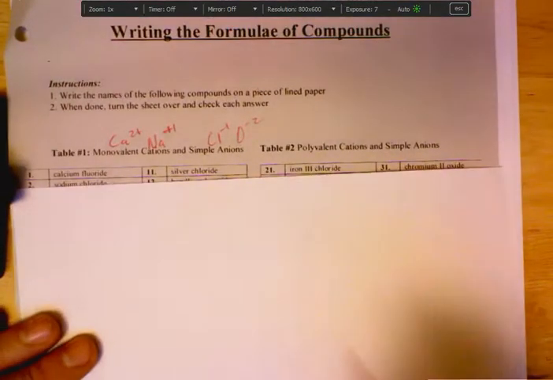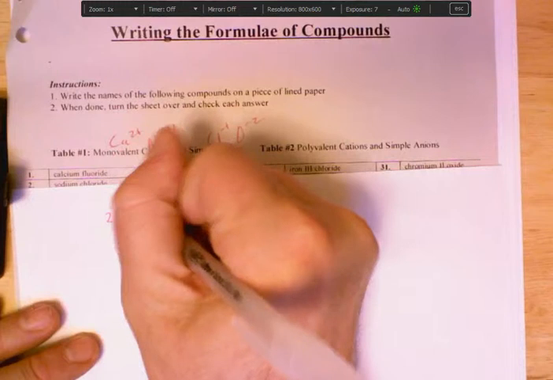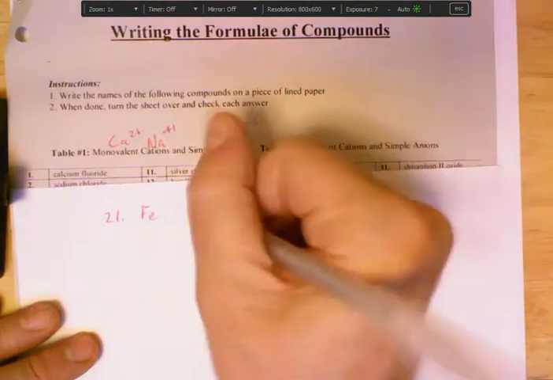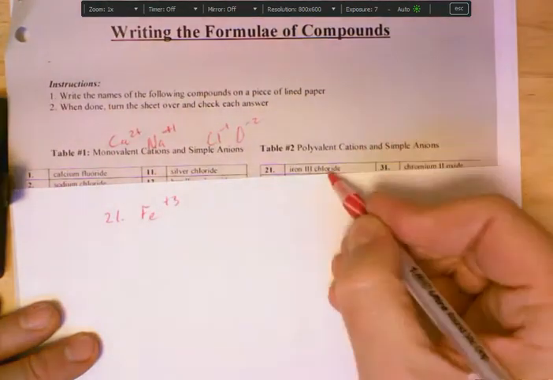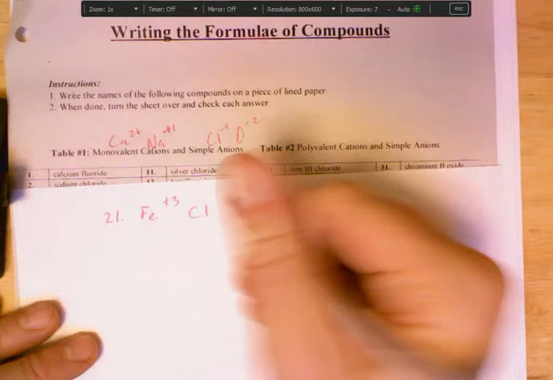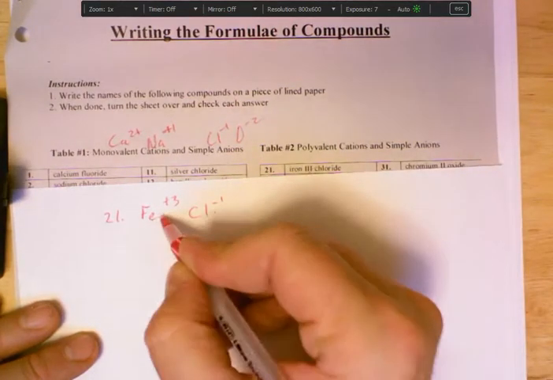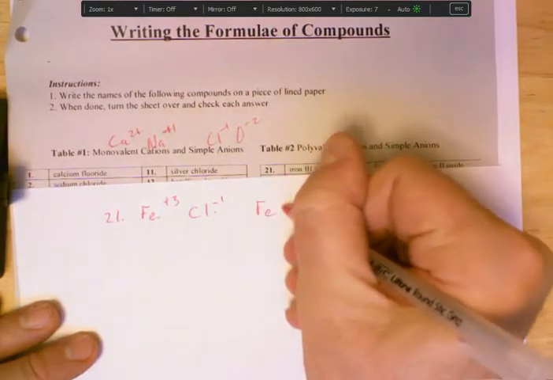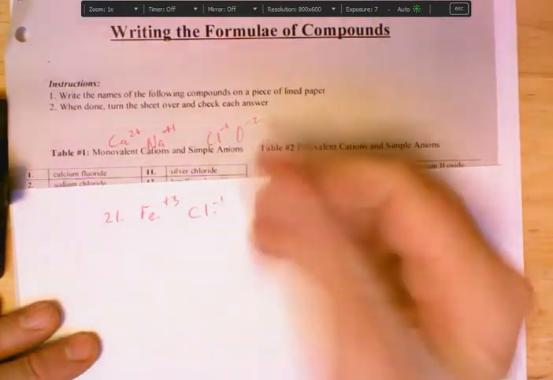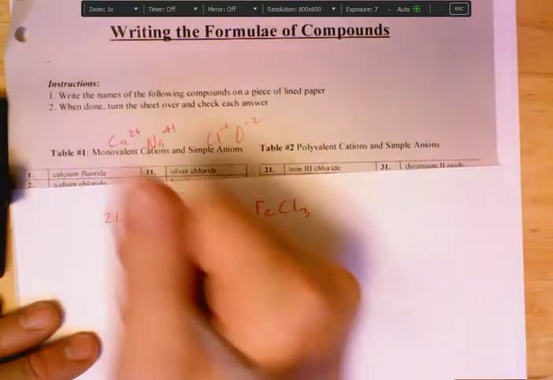So for this one, iron 3 chloride. So we need the symbol for iron as Fe. The charge here is +3. And then we write chloride, and chloride is Cl, and on our periodic table, the charge is -1. Now the charge on the anions has to equal the charge on the cation, so it's just going to be FeCl3. So 3 down below.